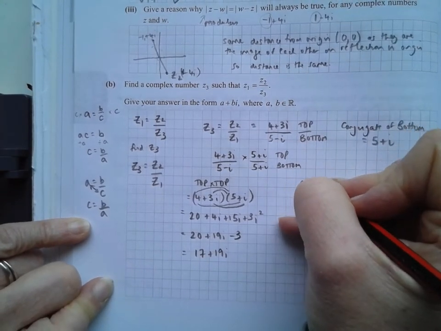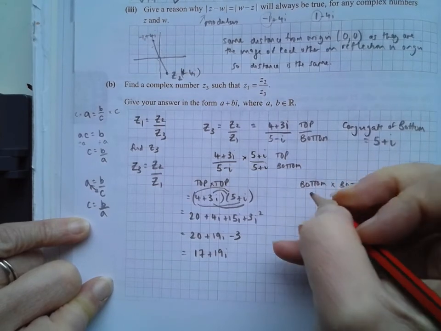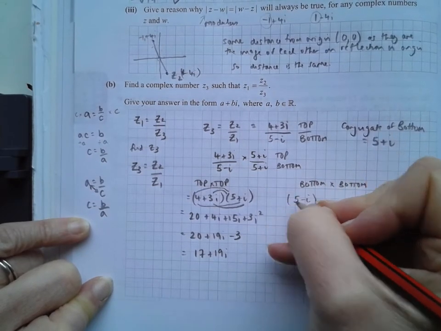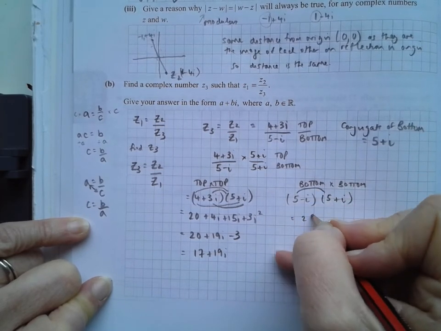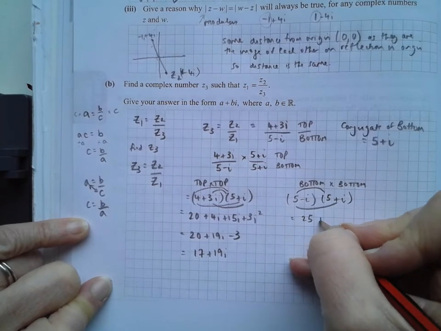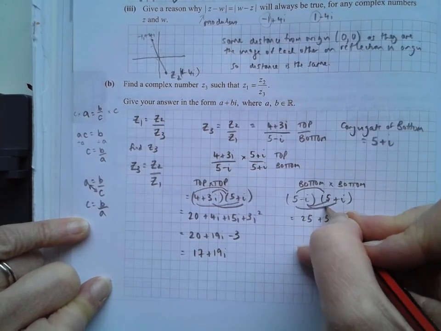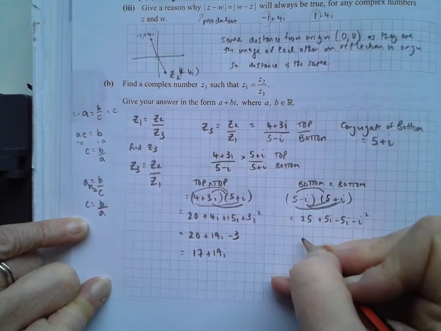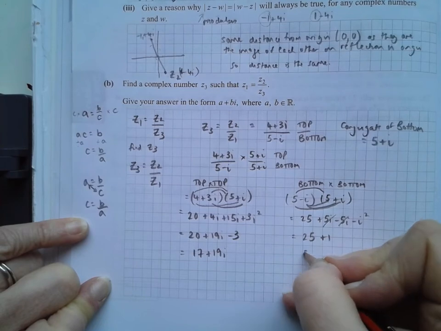And then I do the bottom by the bottom. So bottom by bottom is 5 minus i by 5 plus i, which is equal to 5 by 5 is 25. 5 plus i is plus 5i. Minus i by 5 is minus 5i. Minus i by i is minus i squared. So 25, these cancel out, plus 1, which is 26.